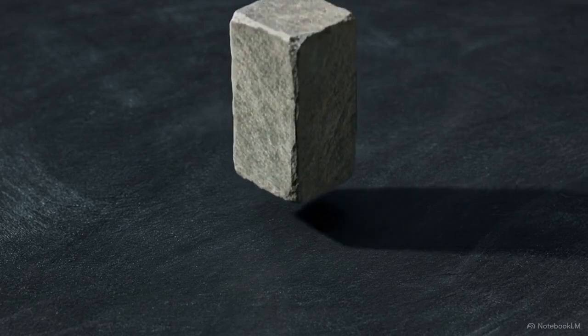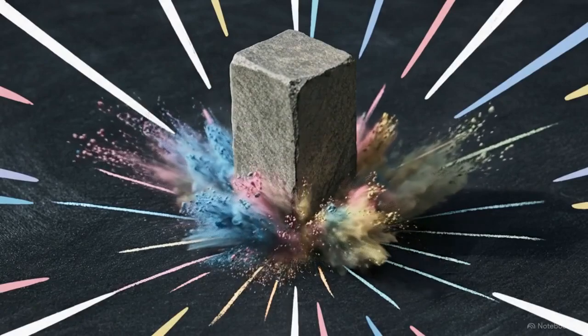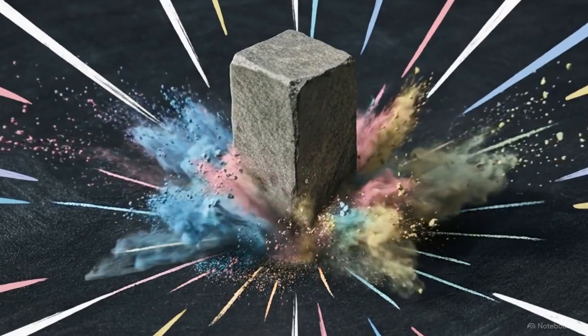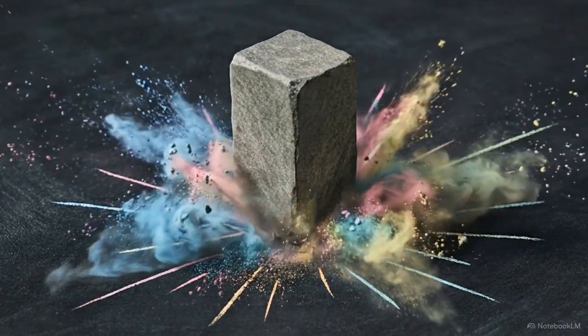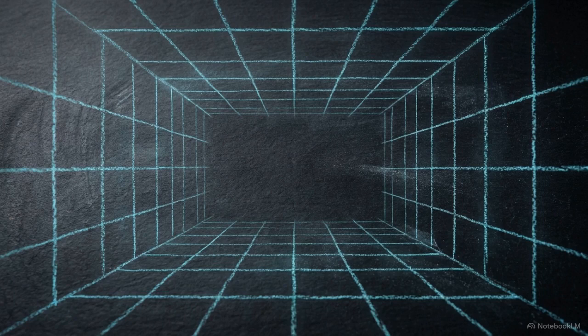Look at this slow-motion footage of a massive stone block slamming into the Earth. To the human eye, the matter appears entirely uniform. It looks perfectly unbroken, dense, and heavy. But zoom in close enough, and the solidity we experience turns out to be a physical illusion.